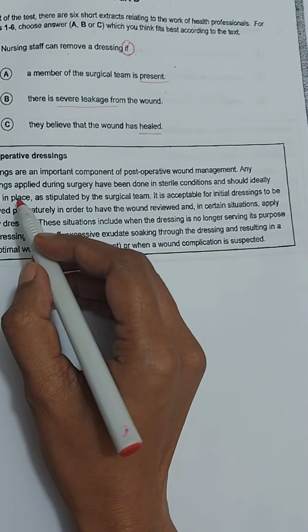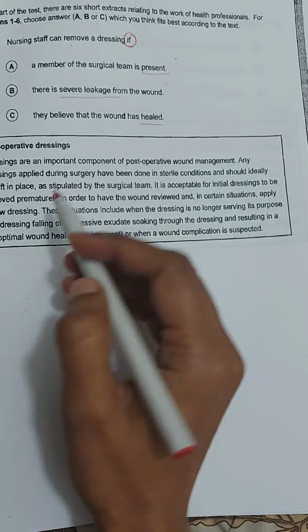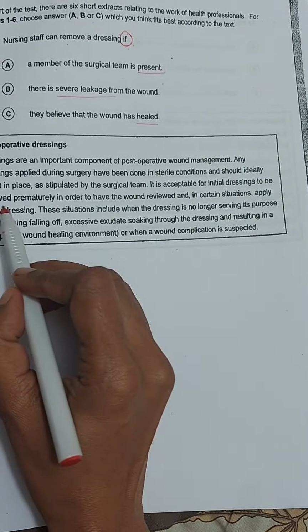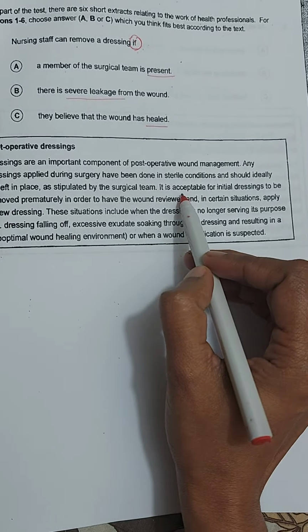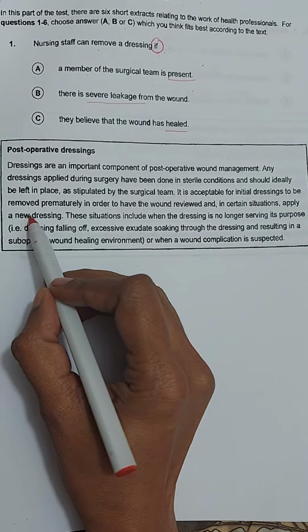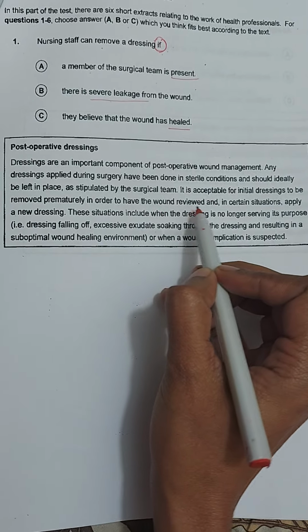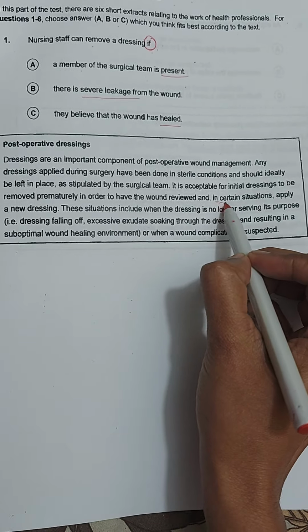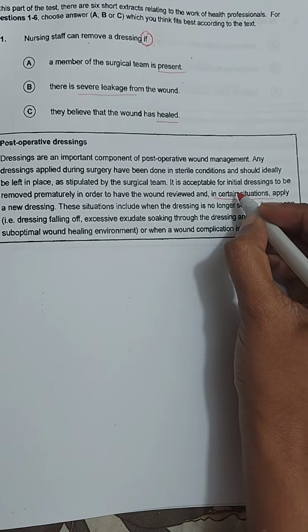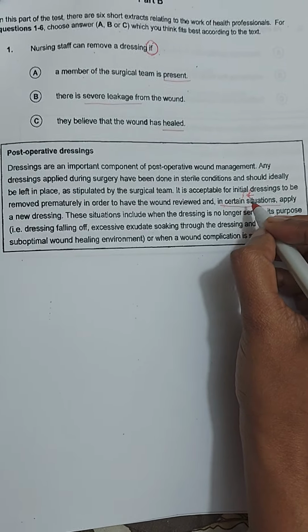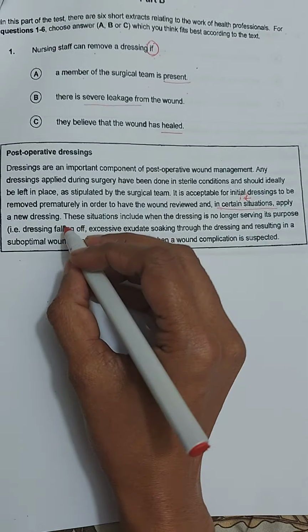Now going forward, remove a dressing. I just want to check the word. Okay, removed is here. It is acceptable for initial dressings to be removed prematurely in order to have the wound reviewed. So she is going to review in certain situations. This is your if. In certain situations they can remove, so what kind of situation is what I'm going to check.